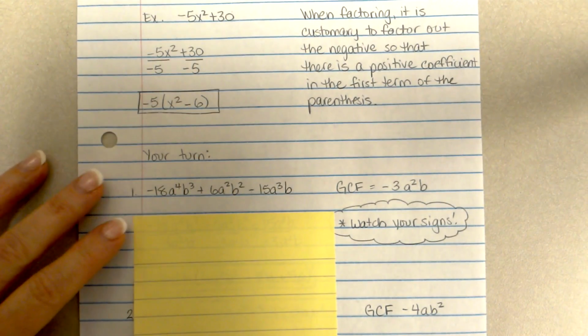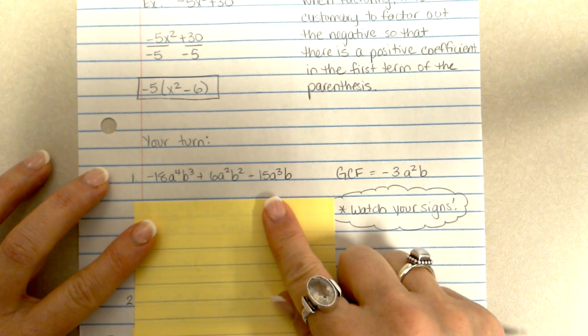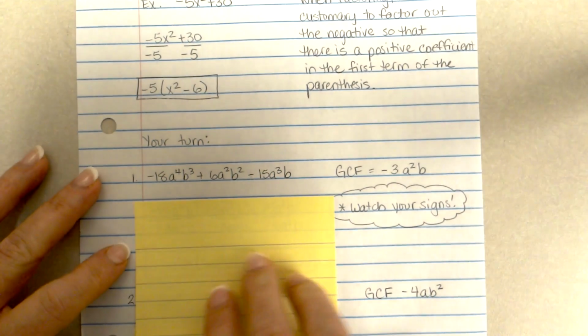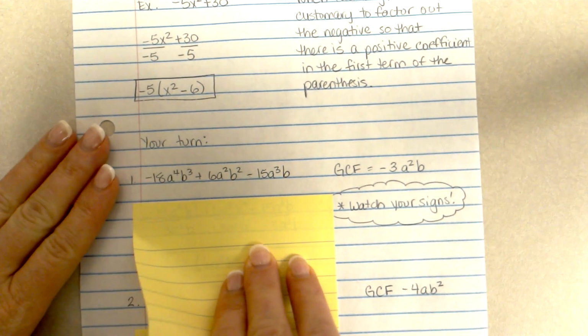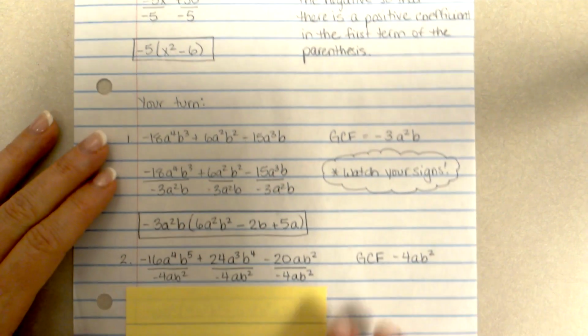Okay, so I want you to try this one. Be careful about these negatives. Look at your variables. Okay, I notice that you can take out a -3, 2 A's, and a B, and when you factor all those out, this is what you get.